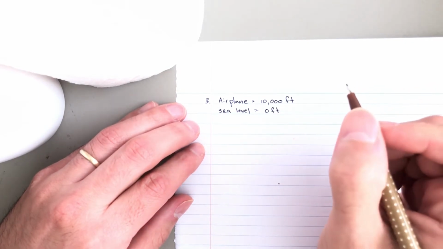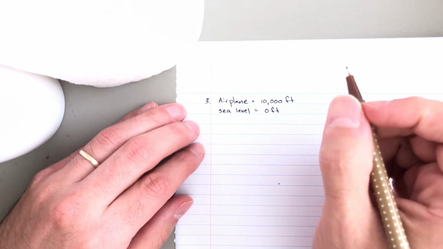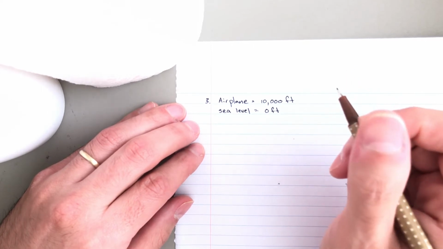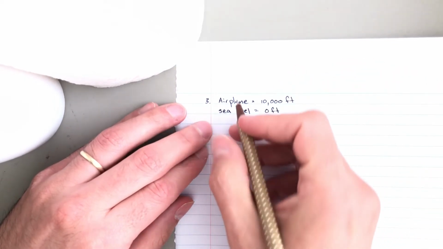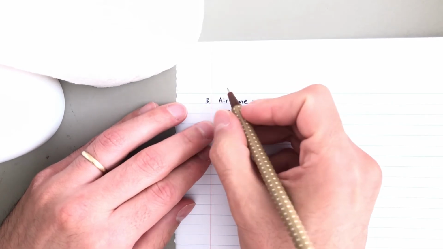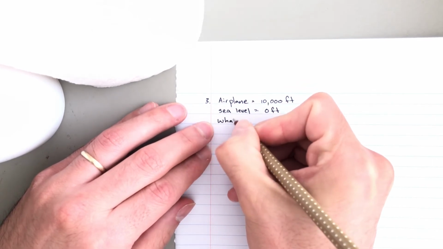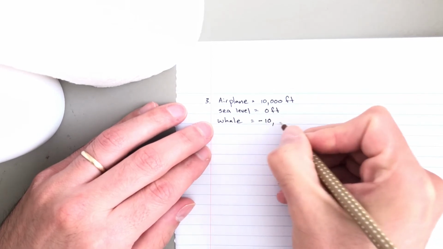I'm guessing this is feet. Oh, it doesn't have a unit there. Feet might be too small, actually. I don't know. And then the whale in the ocean is at -10,000 feet.